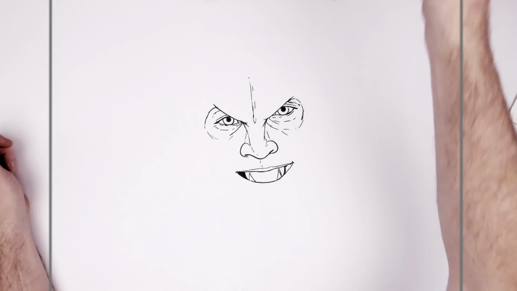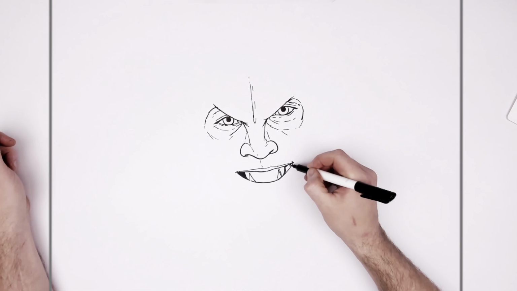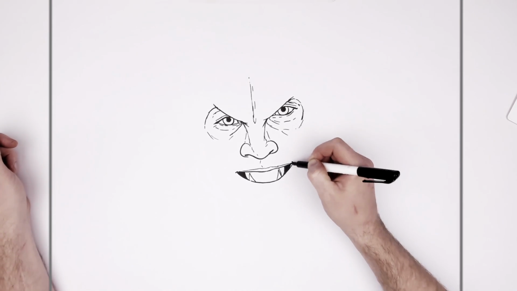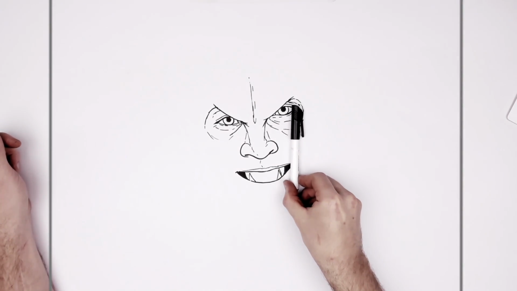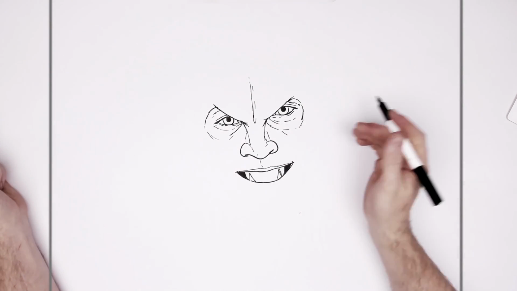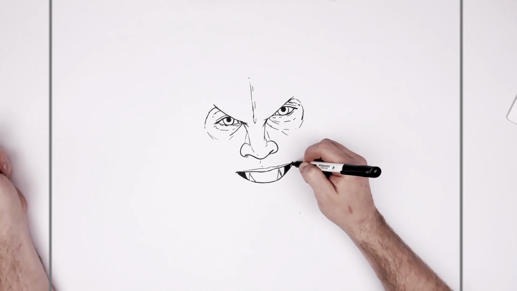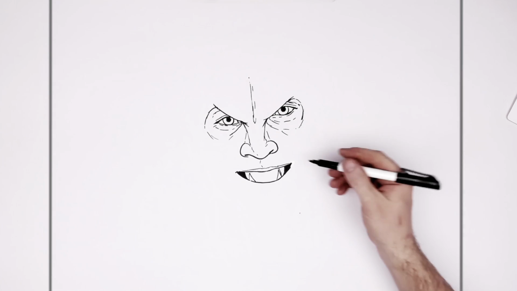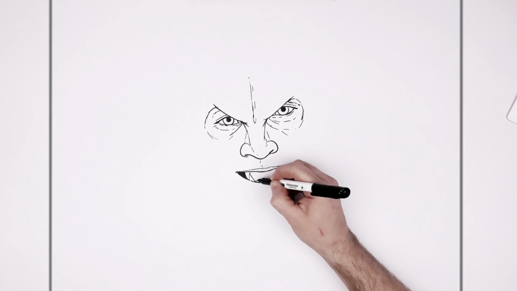Mouth might be a bit big. Might have gone a bit far with that lip. Just going to raise that, sorry. Right, and then more teeth inside. So his bottom teeth are kind of sharp as well.